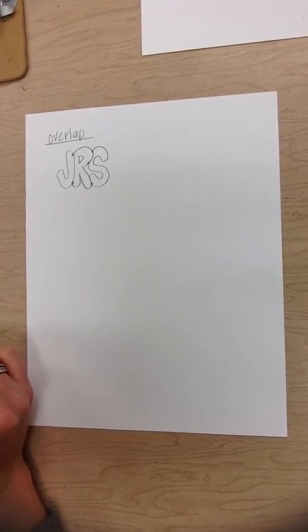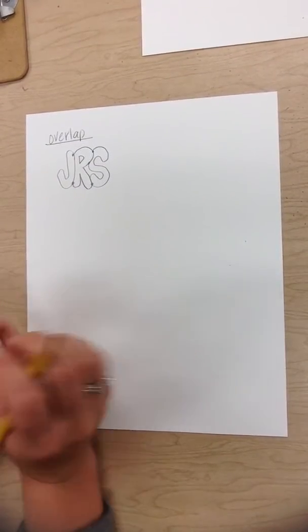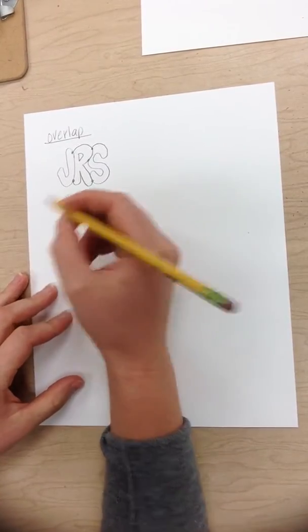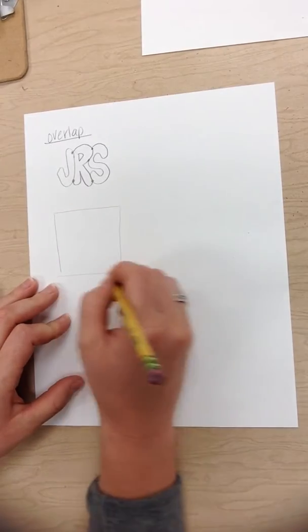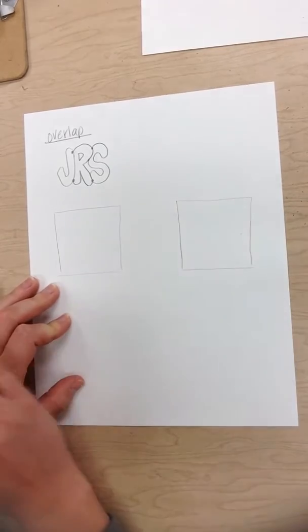Now, let's go back to that idea of we have a certain amount of space to work within, okay? But we're running out of space, so our letters are getting smaller and smaller and smaller. So we need to work on that, okay? So what I want you to do is draw 2 boxes. And they don't need to be very big, but big enough to draw inside. Okay?